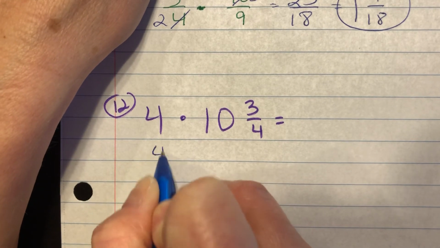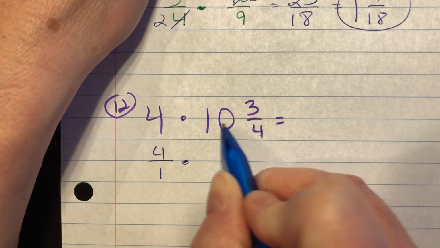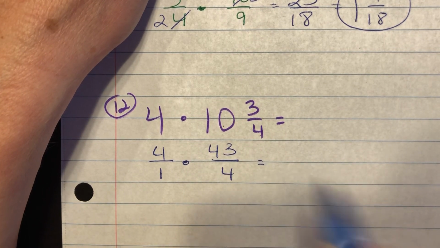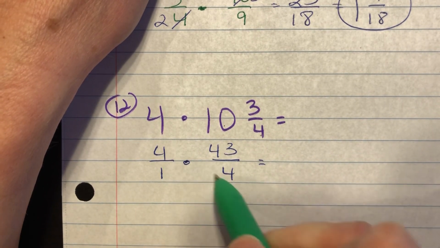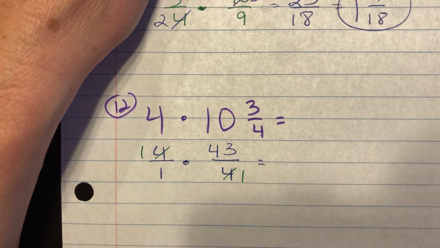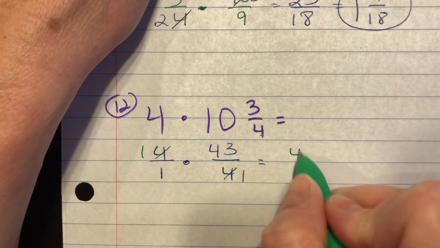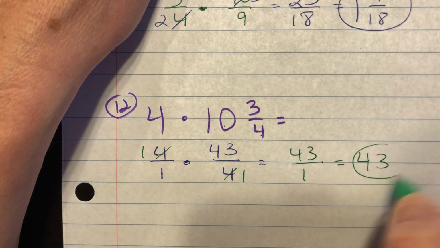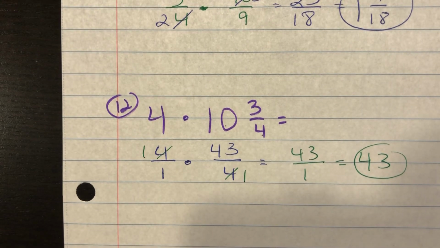All right, I'm gonna change this 4 to 4 over 1. And 4 times 10 is 40 plus 3 is 43/4. I'm hoping that you noticed these 4s diagonal from one another and changed them to 1s by dividing them each by themselves. 1 times 43 is 43. 1 times 1 is 1. And you end up getting a whole number answer of 43.